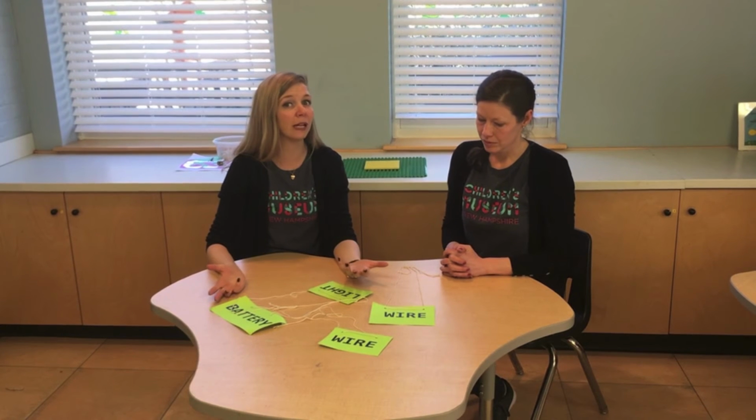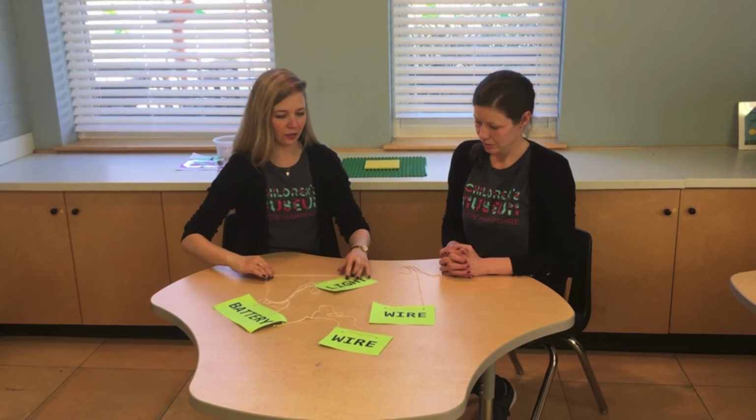And you can have them combine with another group and say, build a bigger circuit. How could you make this work with 2 light bulbs? How would you make it work? There's a lot of extensions I feel like you can do with this, and with circuits in general. There's just a lot to be learned there.